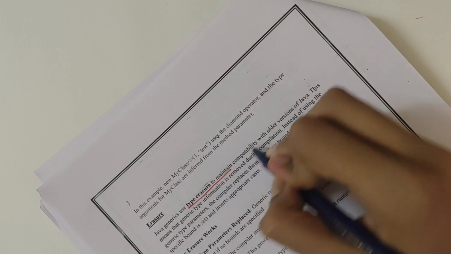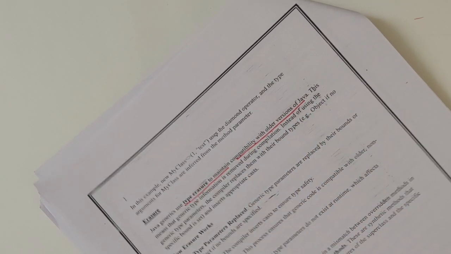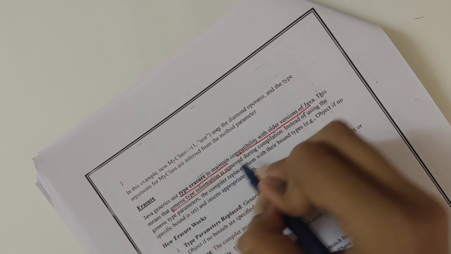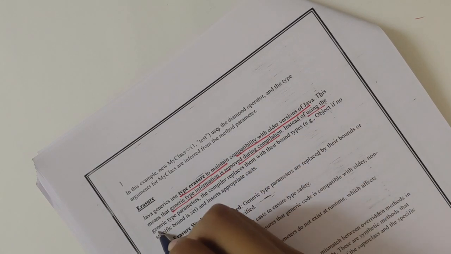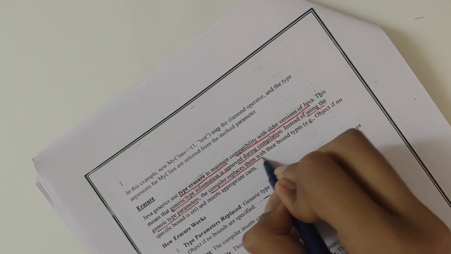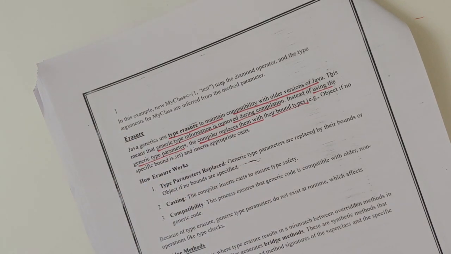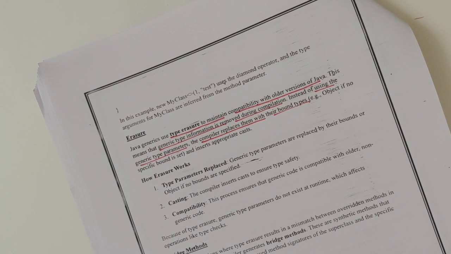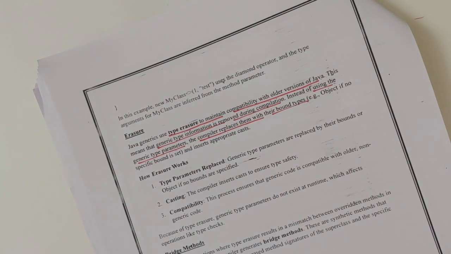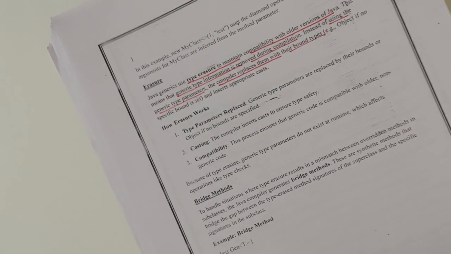Next we have erasure. Java generics use type erasure to maintain compatibility with older versions of Java. This means that the generic type information is removed during compilation. Instead of using the generic type parameters, the compiler replaces them with their bound types. So in type erasure, it mainly maintains compatibility with the older versions of Java, and whatever generic type information is present all gets removed during compilation. Instead of the generic type parameters, the compiler will replace them with the bounded types. Now let's see how erasure works.